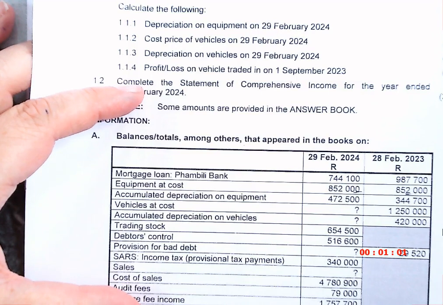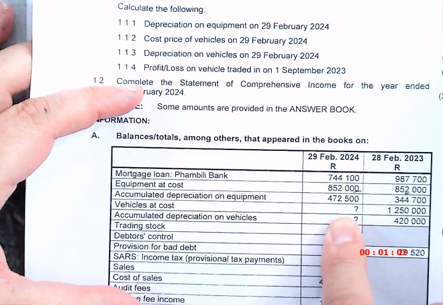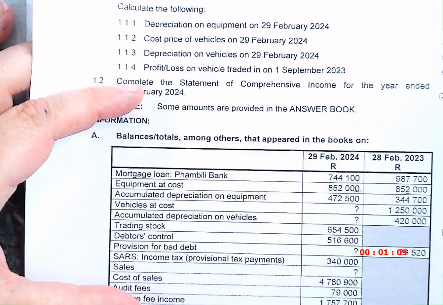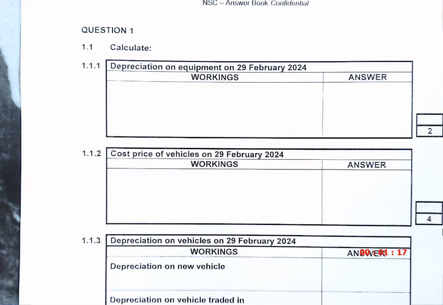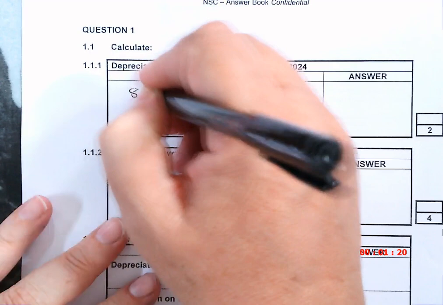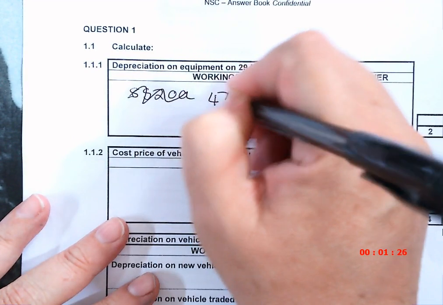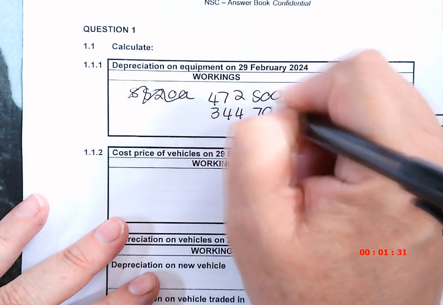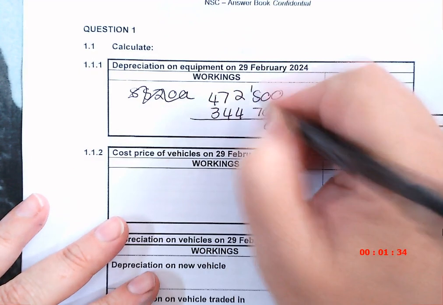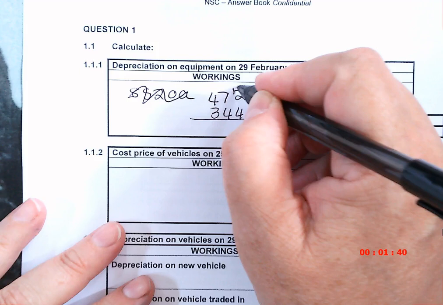The depreciation would literally just be the difference between last year's accumulated and this year's accumulated. Can you see that? Because nothing happened. There's no addition, there's no disposal, it's just the one equipment from forever. So it would be the 852, the 472 and the 344, and that gives me this is 11, eh?